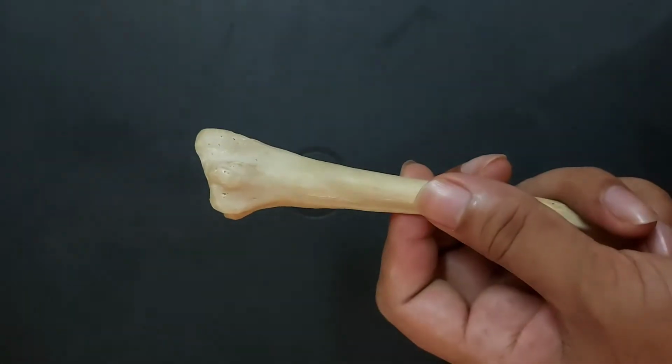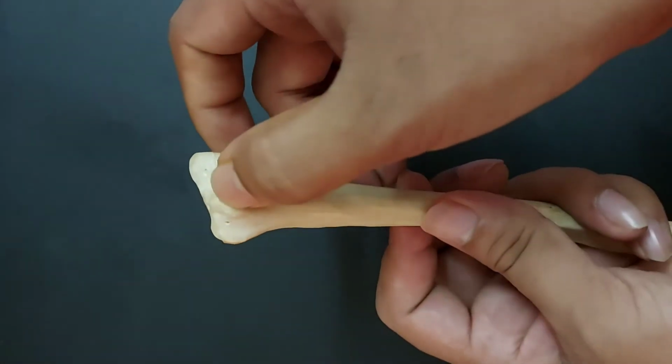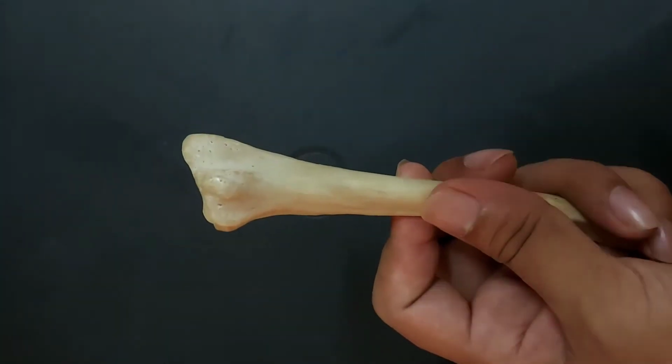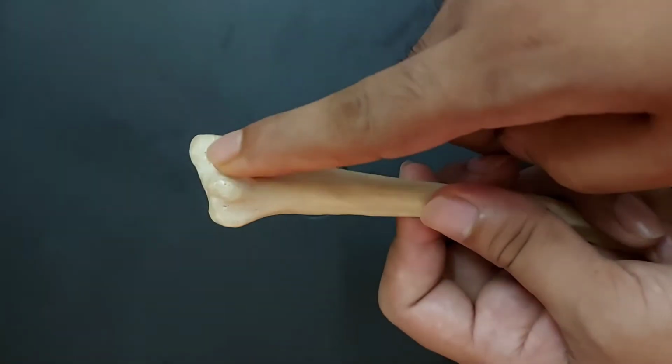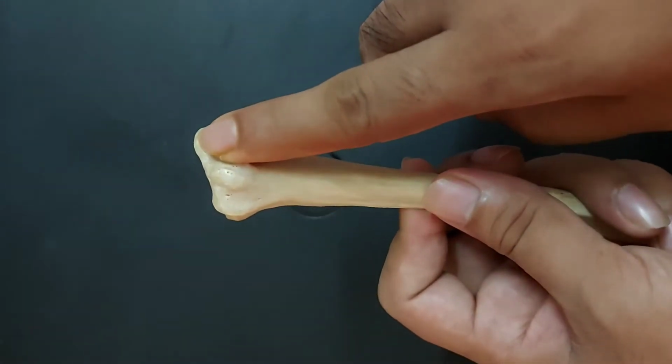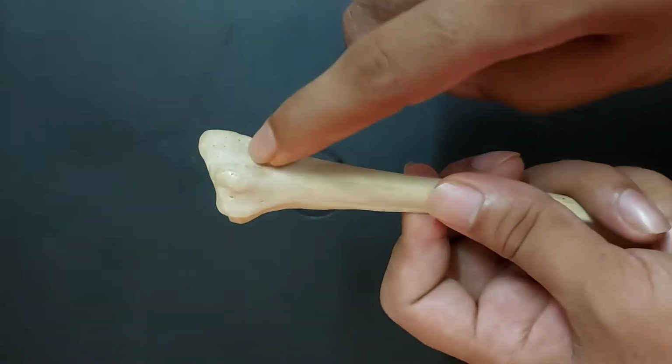The posterior surface has a tuberosity. This is known as the dorsal tuberosity. Around the dorsal tuberosity there are some depressed areas. Through these depressed areas, tendons go down to the hand.